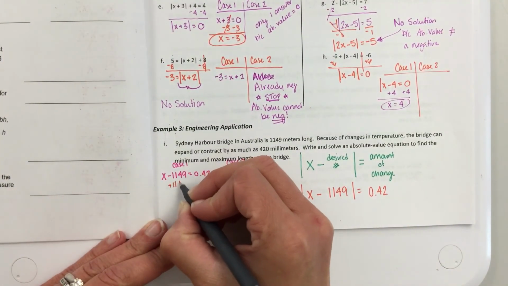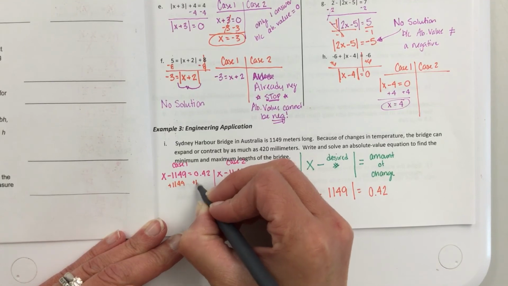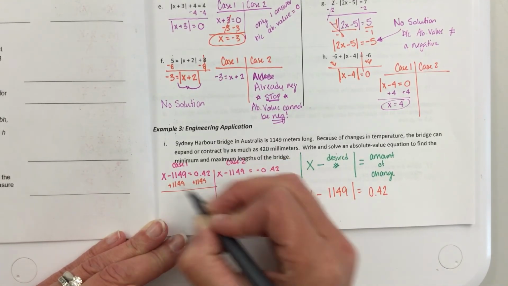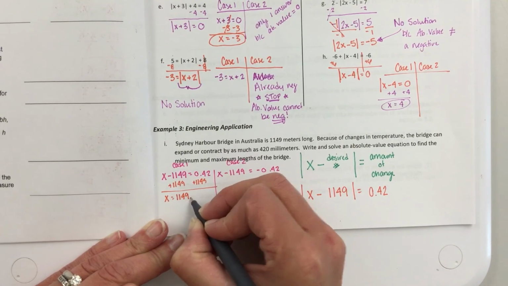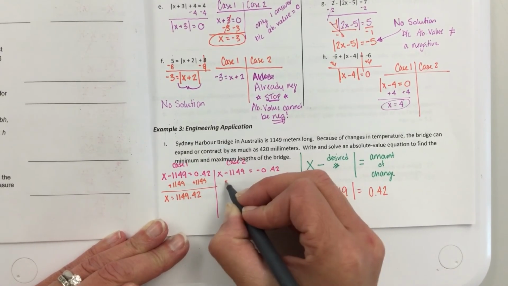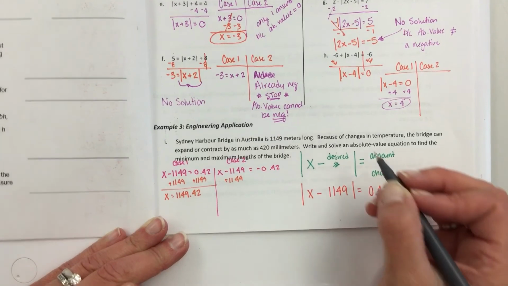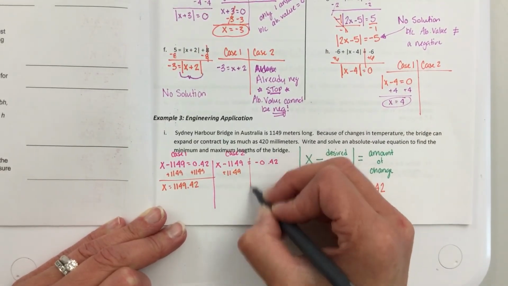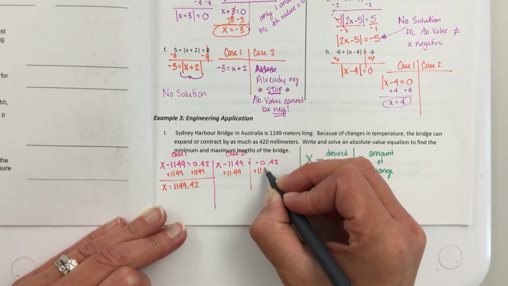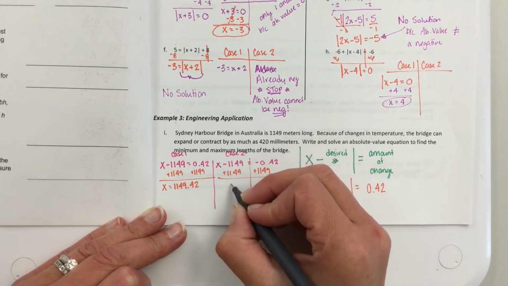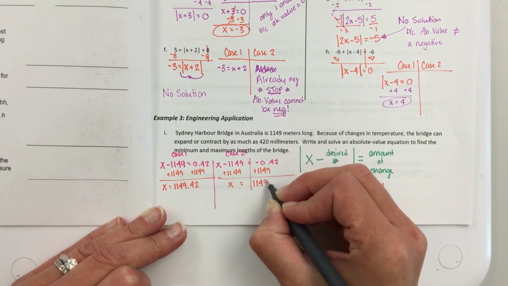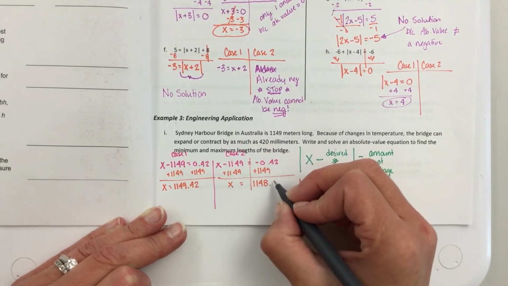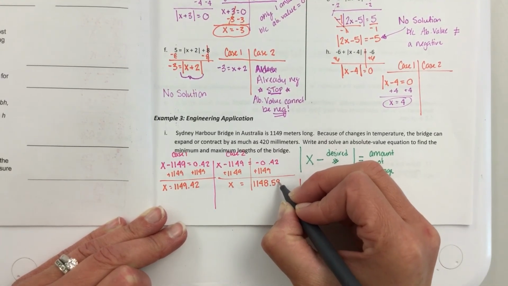Then we solve it by adding, so x equals 1149.42. And when we subtract, x equals 1148.58.